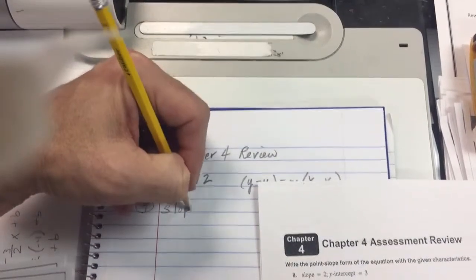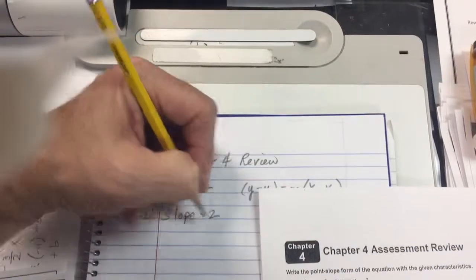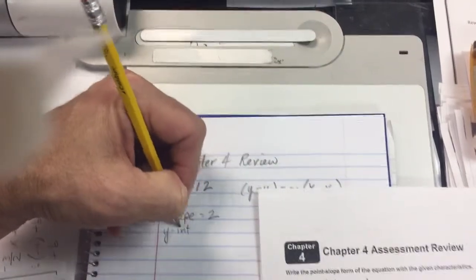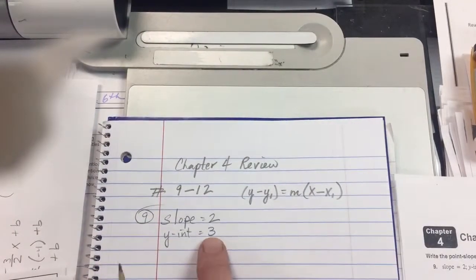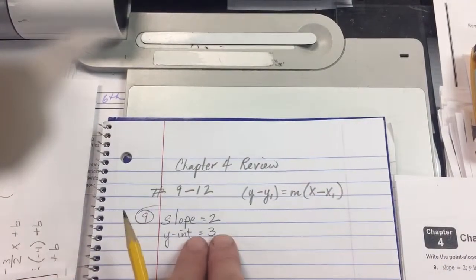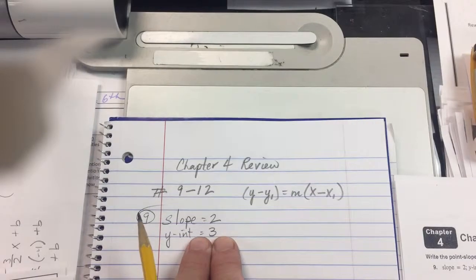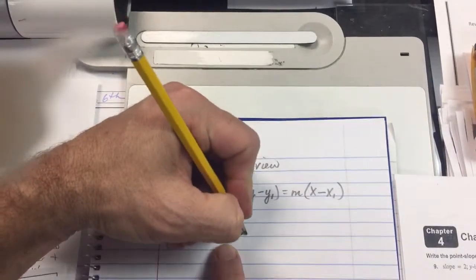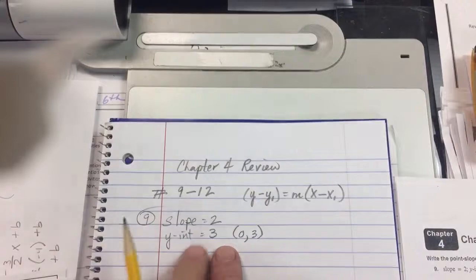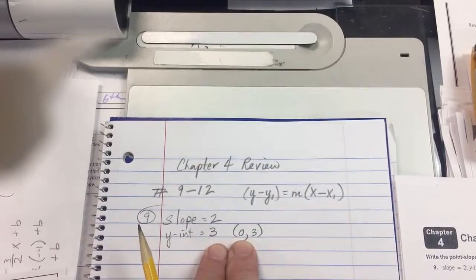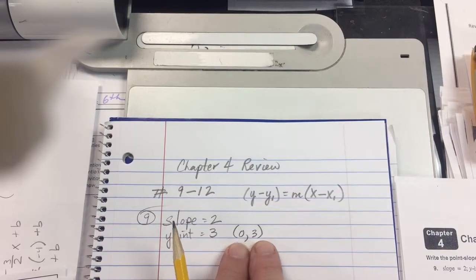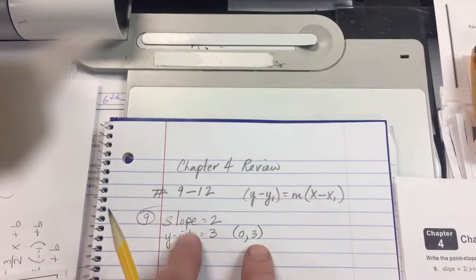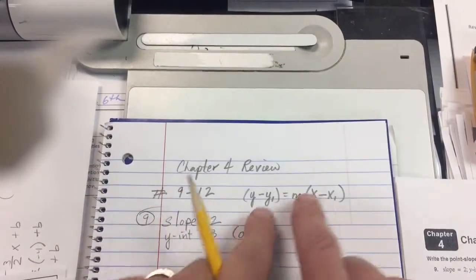Has a slope of 2 and a y-intercept of 3. Now, this is what you know. You just have to kind of bring it to the front of your head so you remember it. If we know the y-intercept is 3, we know that the point for that y-intercept is (0, 3). Whenever x is 0, that y is our y-intercept. So writing this in point-slope form, all we're doing is plugging in our m and this point.